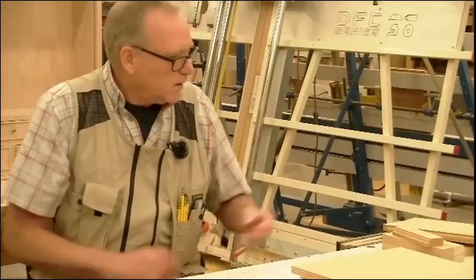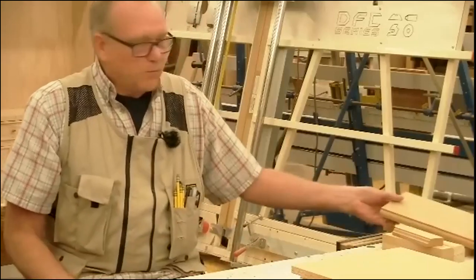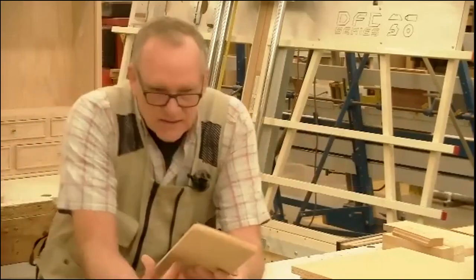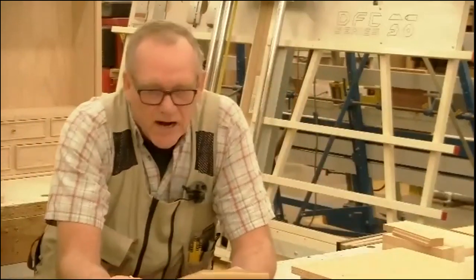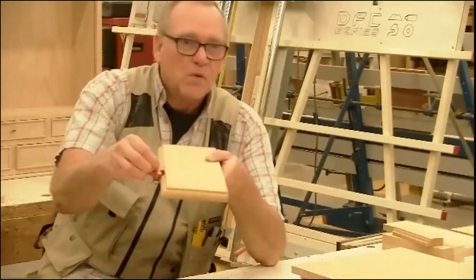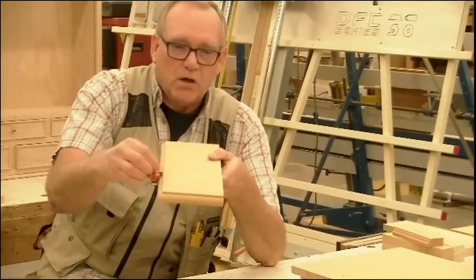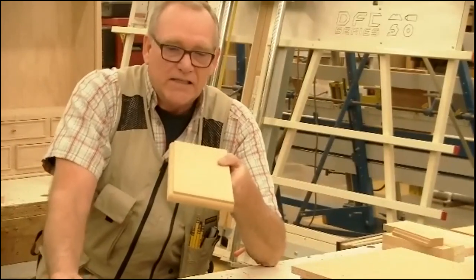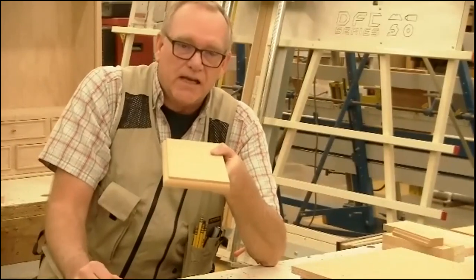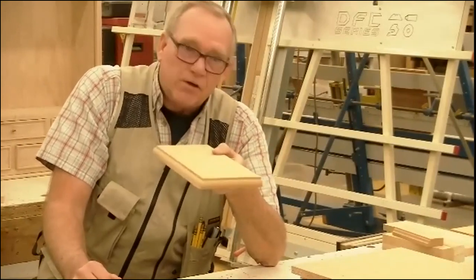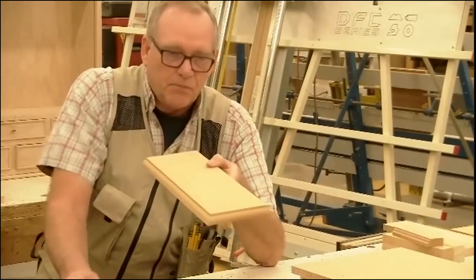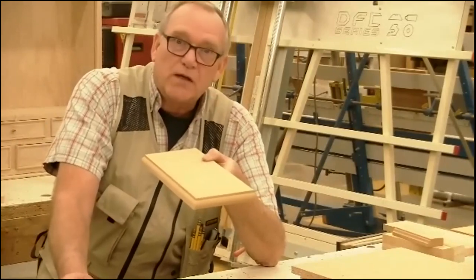Next would be MDF, medium density fiberboard, okay? The nice thing about this stuff, it takes a routed edge very well, okay? You guys can't see that. All right, it routes very well. It can be painted very easily. Even the routed edge is gonna take paint very well. It's heavier than particle board, it's more dense, so it's heavier. It's still relatively inexpensive.